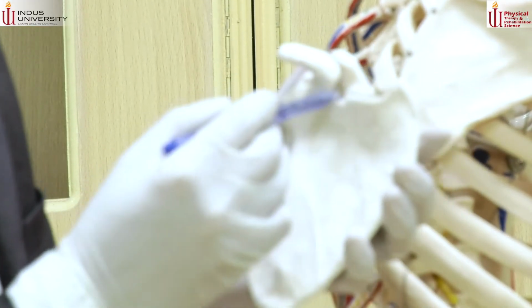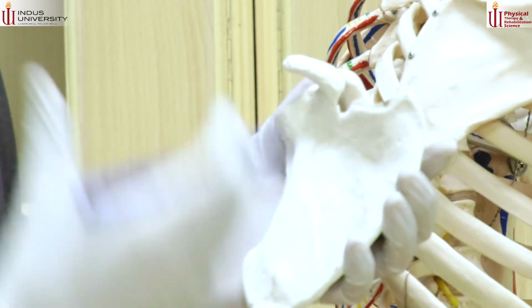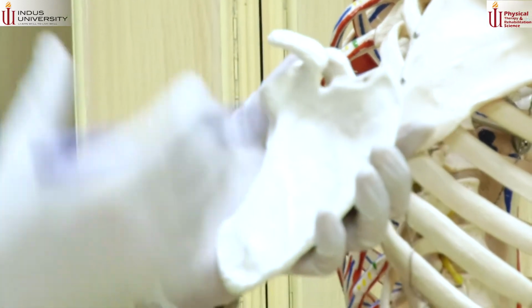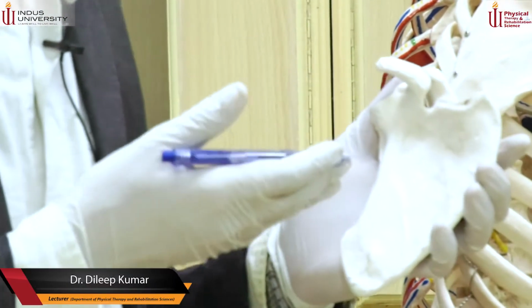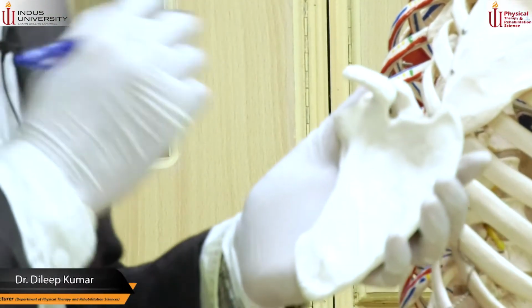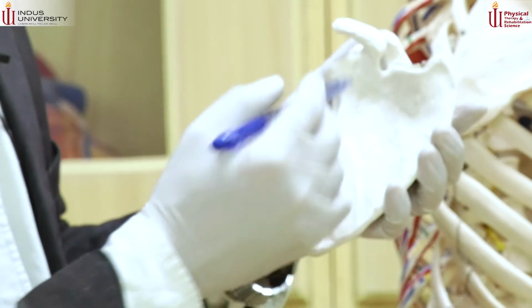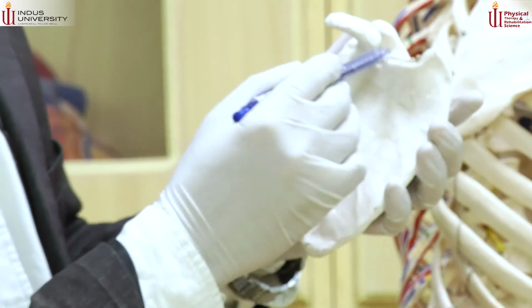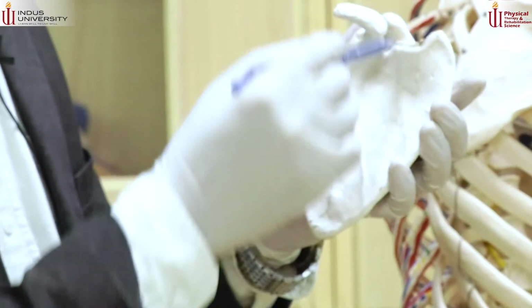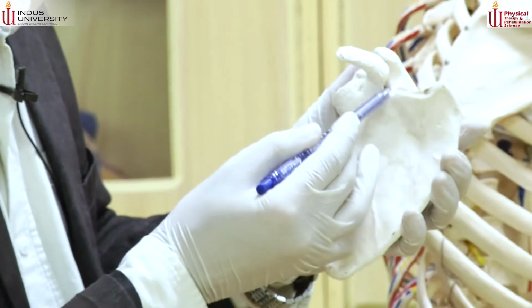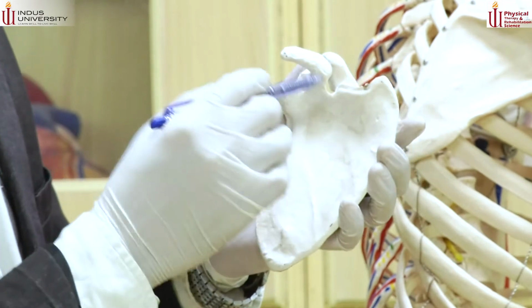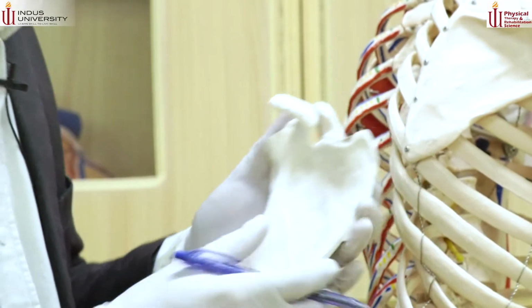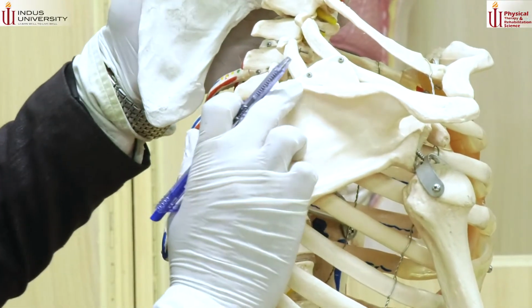This notch is basically for the entry of the suprascapular nerve and the vessels which supply the supraspinatus and infraspinatus muscles, we are going to discuss it. So for the entry through this notch, which is located at the junction of the coracoid process, it is a part of the superior border of the scapula. Okay, now the dorsal surface.